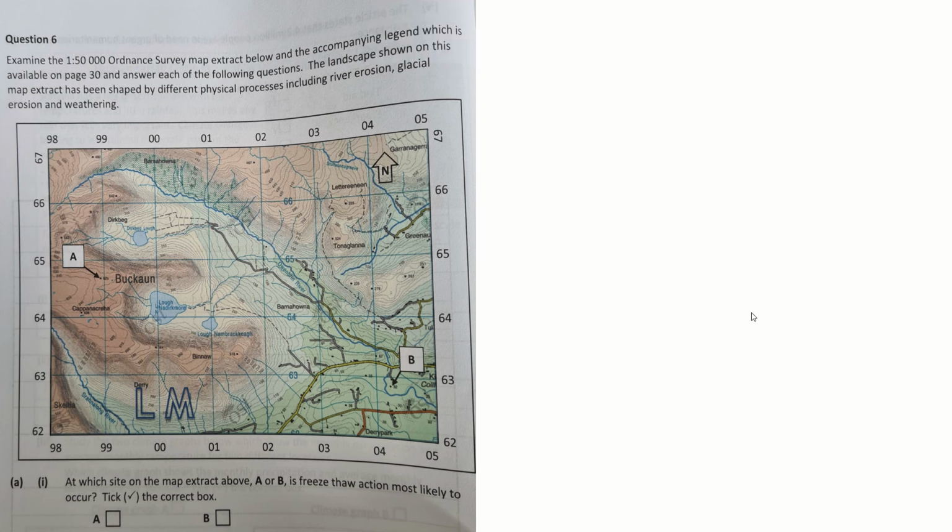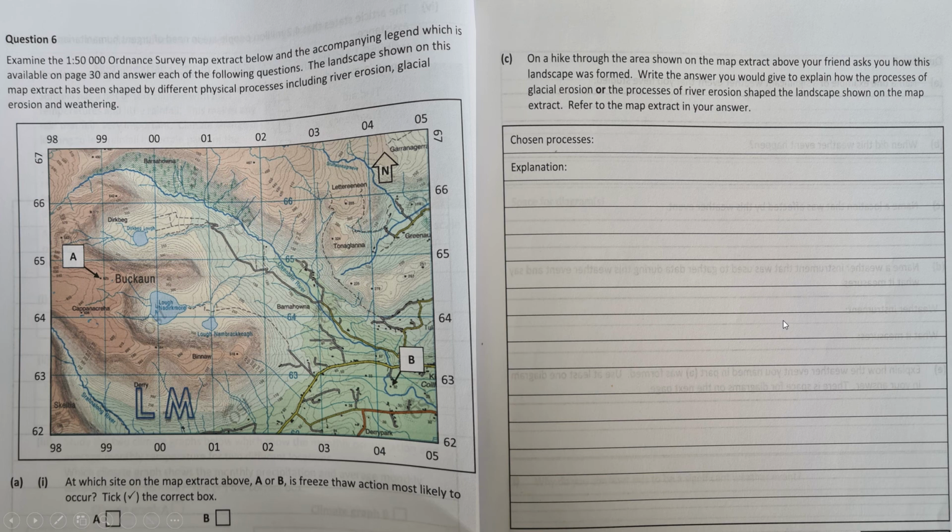We're going to get into the depths of answering a few questions here together, and we're going to go through this very explicitly, very slowly, and what we're going to look to do is slowly transfer the responsibility of learning to you. So what I'm going to put up onto the screen now is a set of questions from a Junior Cycle Geography past paper. And the first thing I'd like you to do is read this section of the question for me, please.